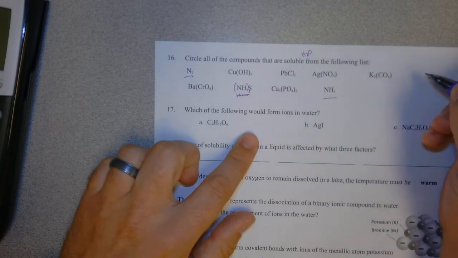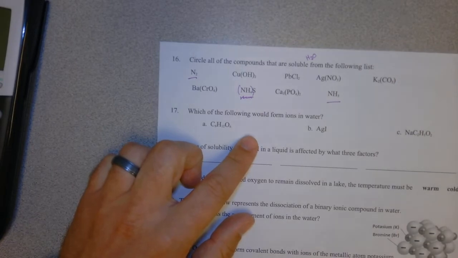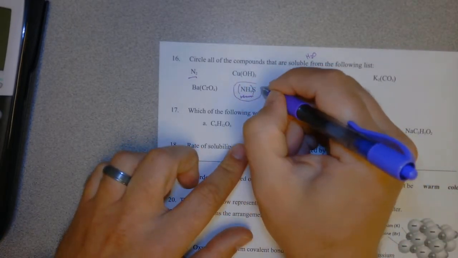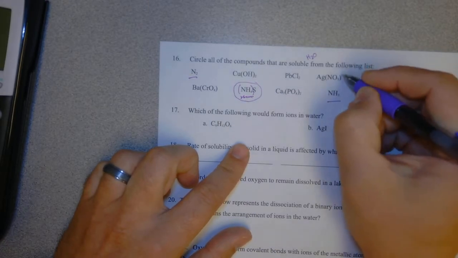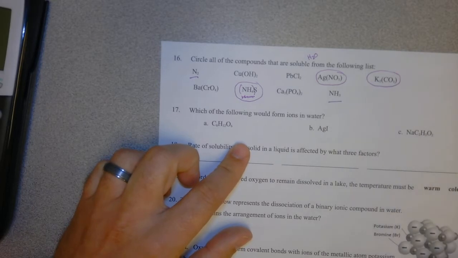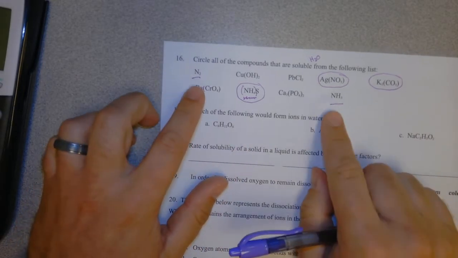What do we have? From our chart, this will be aqueous in water. This will be aqueous in water, and this will be aqueous in water. Okay. Now the rest of these we need to look at.